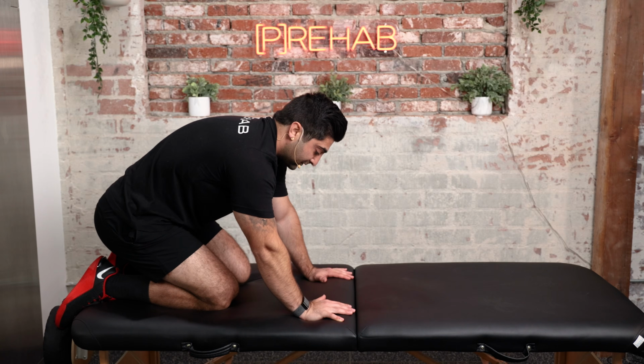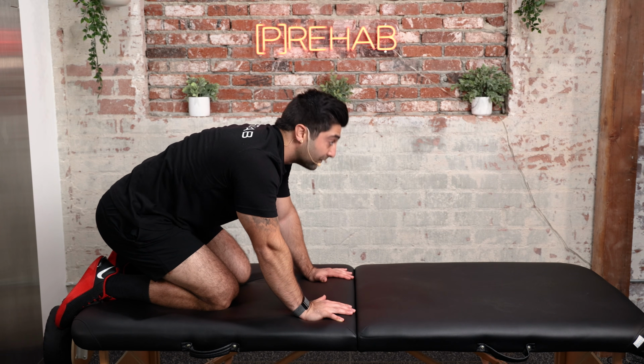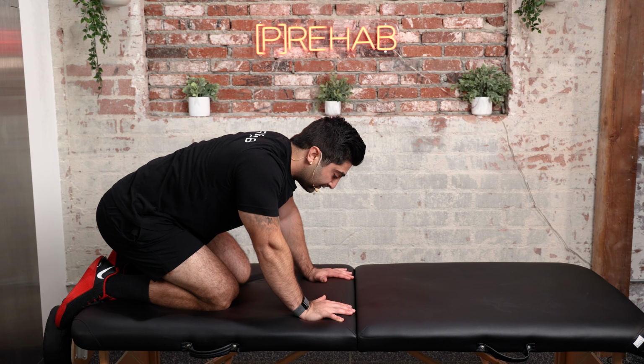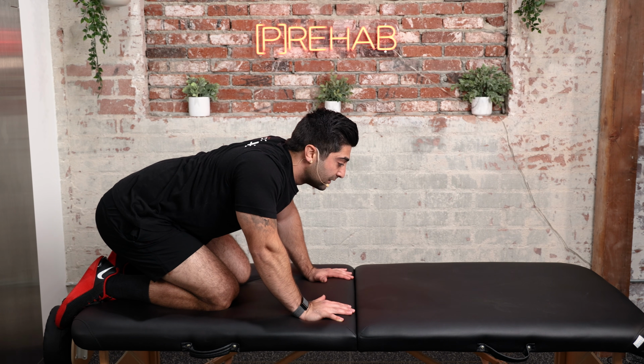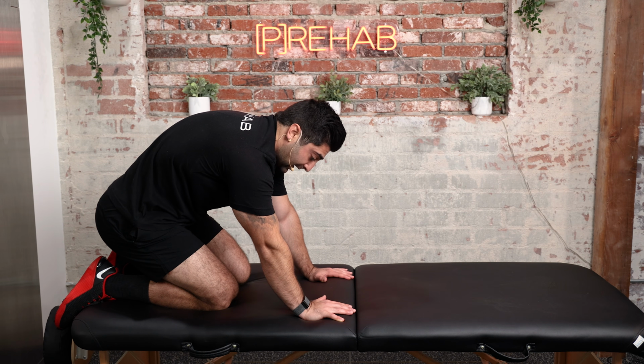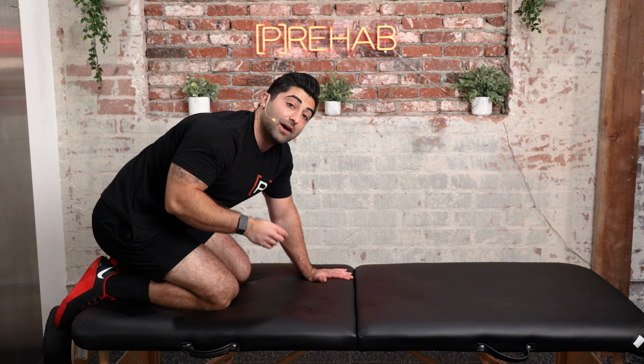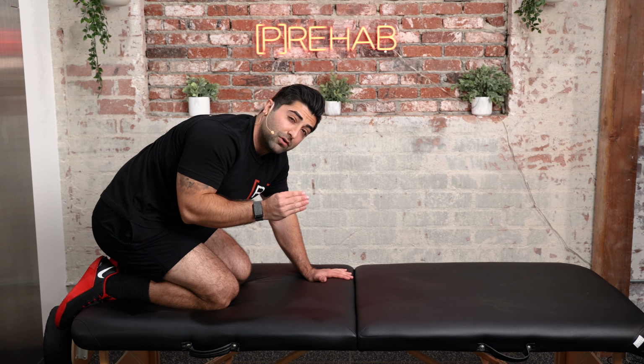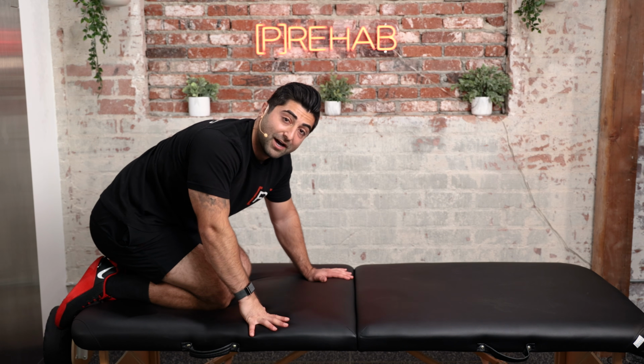Now, with cervical radiculopathy, you do want to be careful of how much you arch the neck. So be very careful there. Go within your tolerance and then come back. You don't want to completely avoid that motion, but the key is to find where your tolerance is and then slowly work your way up time over time.